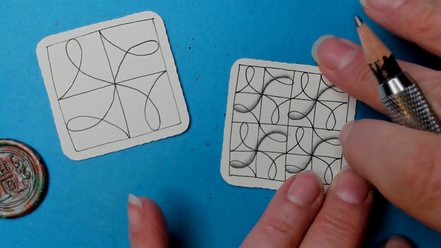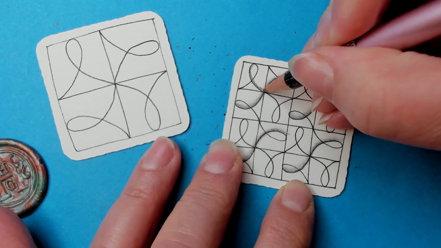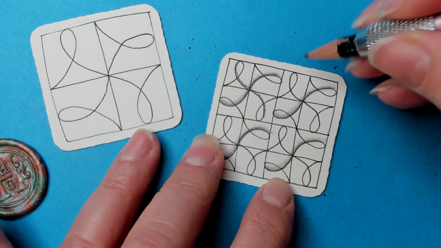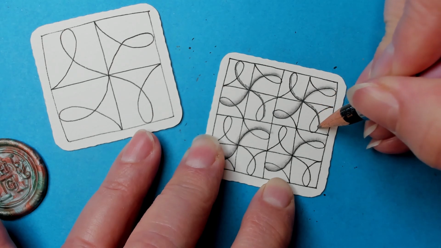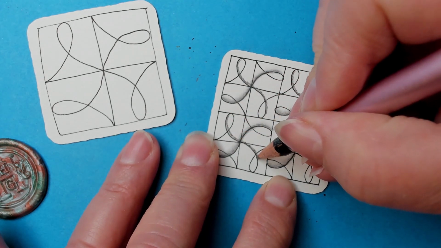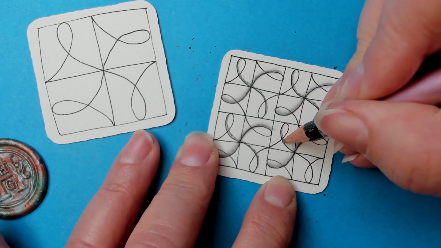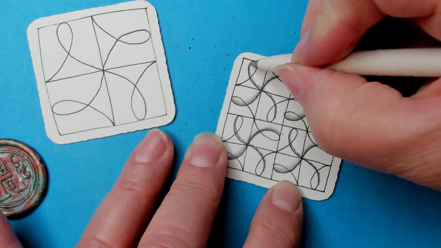And you know what? I'm going to do the same thing like this. And that was also why I was going a little bit slow with the pen, so that way I could get a nice flow from one to the next.